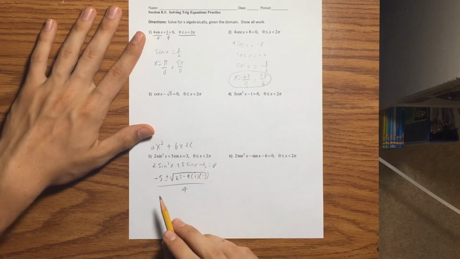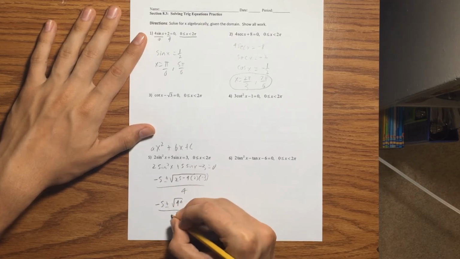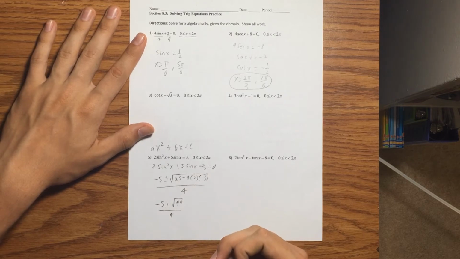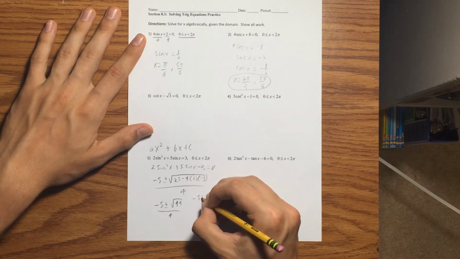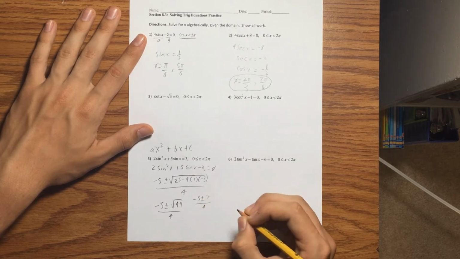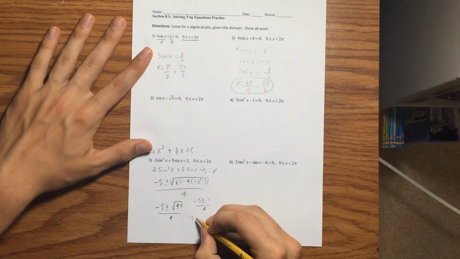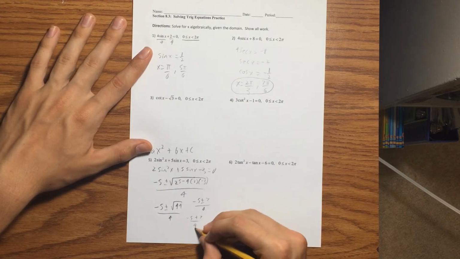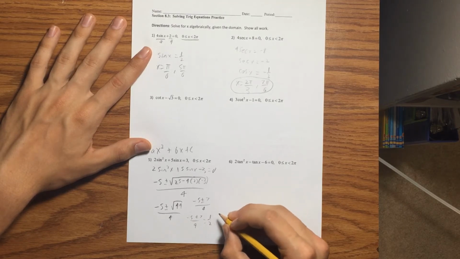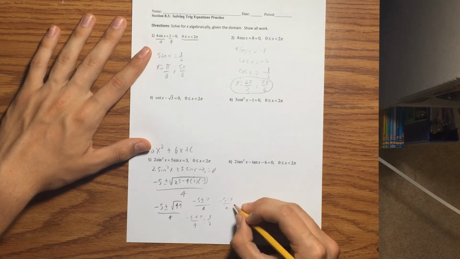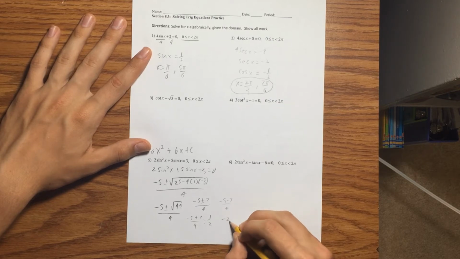Now, simplifying this, we get negative 5 plus or minus the square root of 49 all over 4. The square root of 49, if you don't know this, what are you doing in high school, is 7. So negative 5 plus or minus 7 over 4. Negative 5 plus 7 over 4 is 2 over 4, which equals 1/2. And negative 5 minus 7 over 4 is negative 12 divided by 4, which is equal to negative 3.